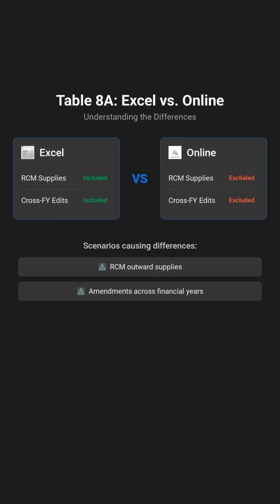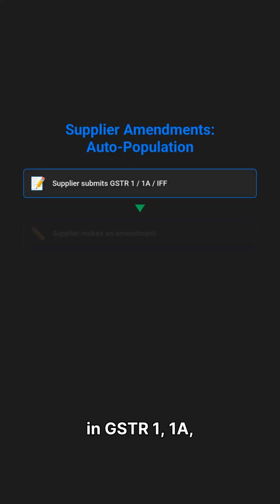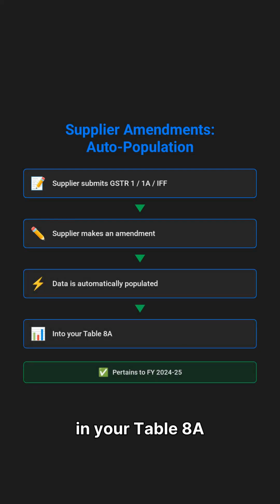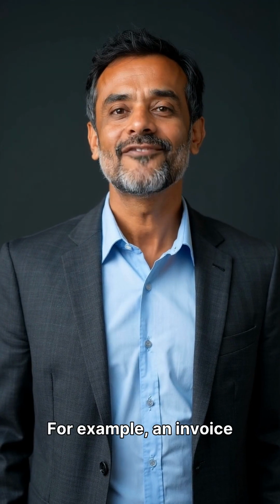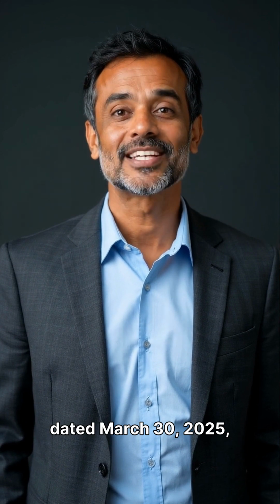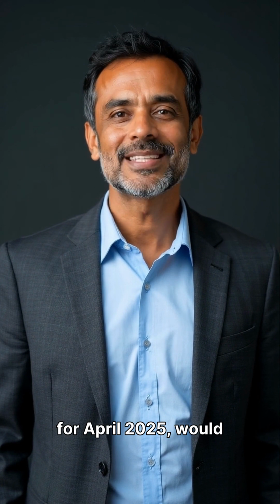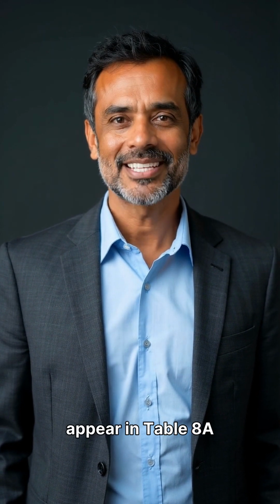Amendments by your supplier in GSTR-1, 1A or IFF will auto-populate in your Table 8 if they pertain to FY 2024-25. For example, an invoice dated 30th March 2025 added in GSTR-1 for April 2025 would appear in Table 8 for FY 2024-25.